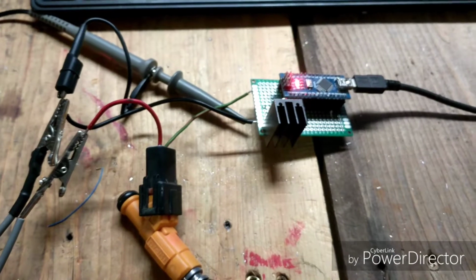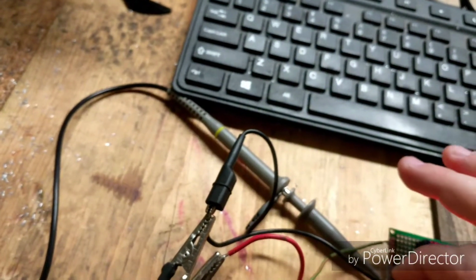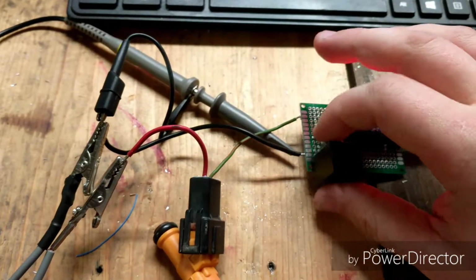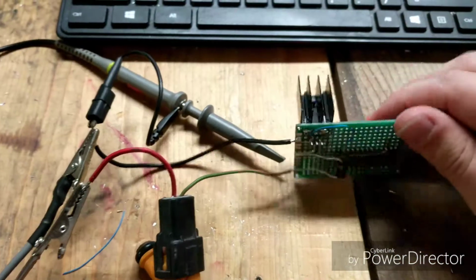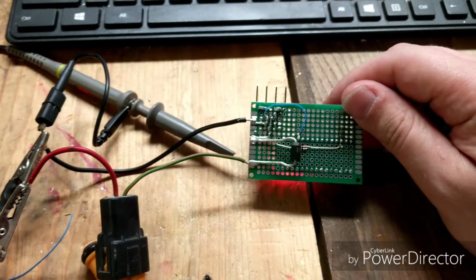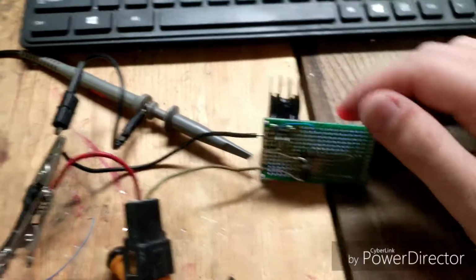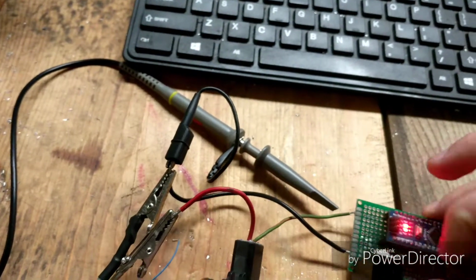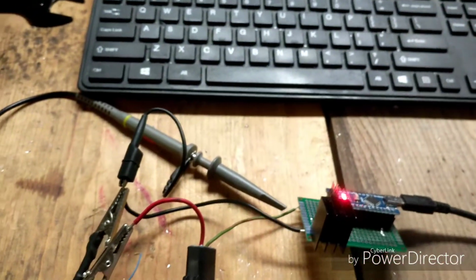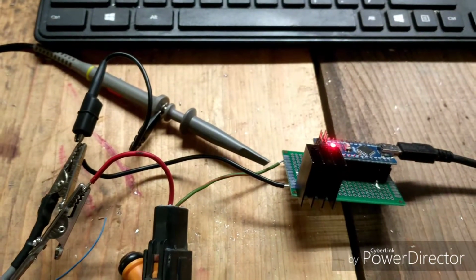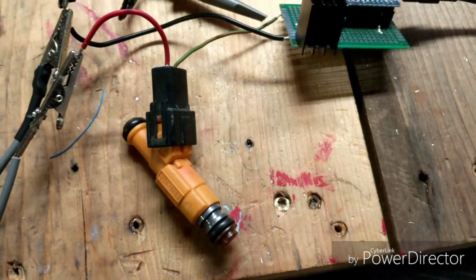Oh, something's going on with it right now. Well, the situation that I was just talking about happened. The MOSFET just shorted itself out. So now I gotta replace that. I'm still doing some troubleshooting as far as nailing down a much more robust circuit design. This is just for testing at the moment.